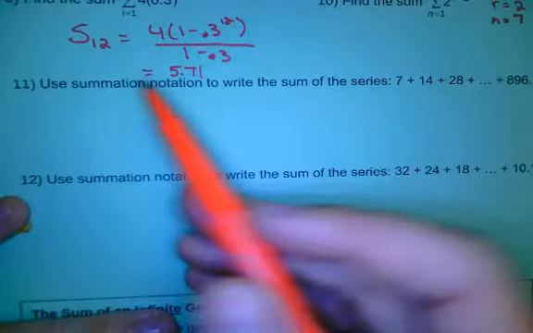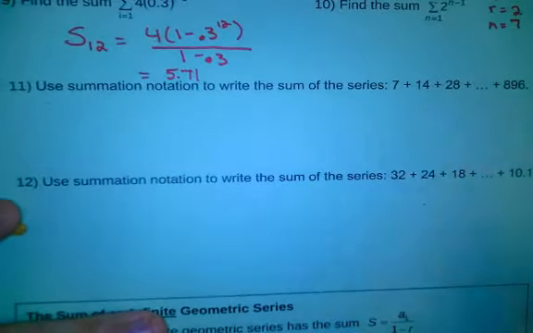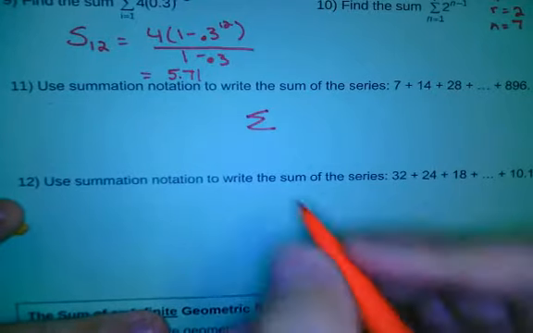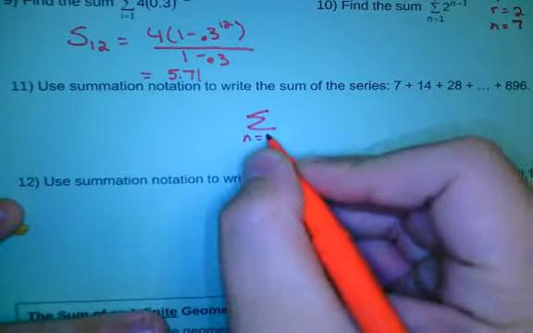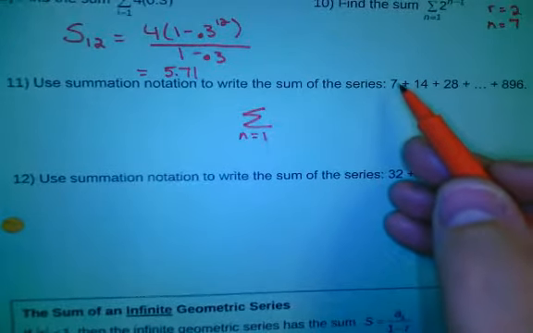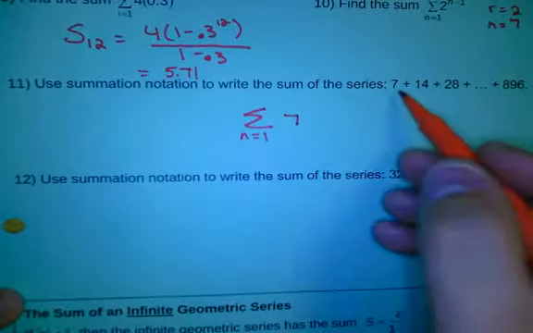Alright. Number 11. Let's write this out in summation notation first, and we'll kind of go through it. So, in summation notation, let's do n equals 1. We always start at 1. What's our formula here? So what's my first number? 7. And I'm increasing by how much each time?